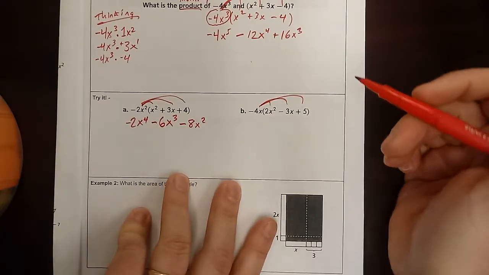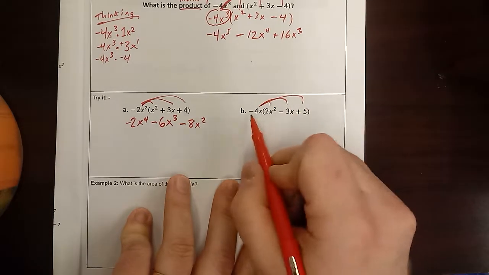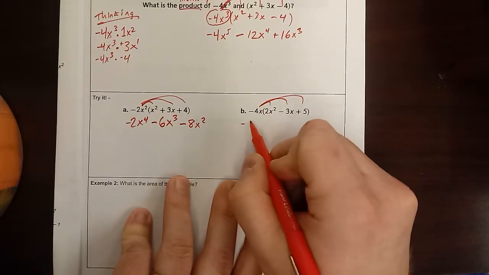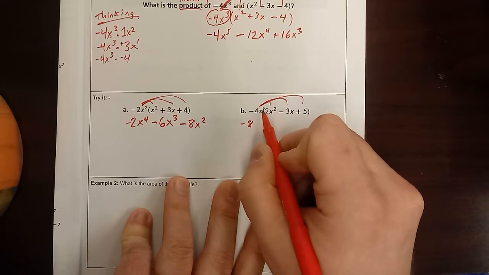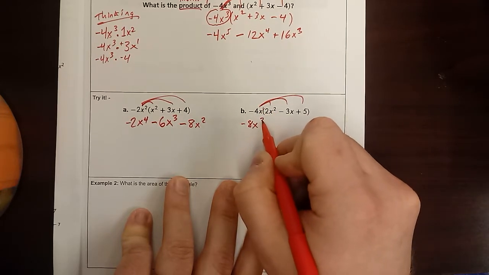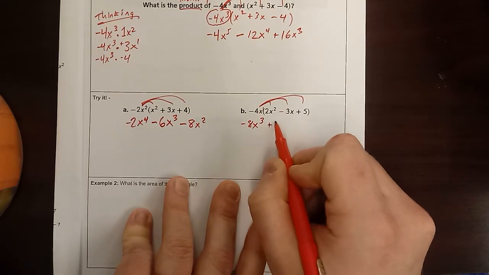It's just because of this situation, or sorry, the difficulty people have with negatives. So negative 4 times 2 is negative 8, and then x squared. Remember, that's a 1 there, so it's 1, 2, 3. There are 3 x's. And we do the same thing. Negative 4 times negative 3 is positive 12.